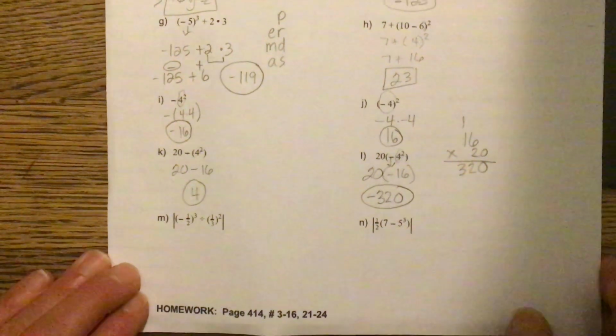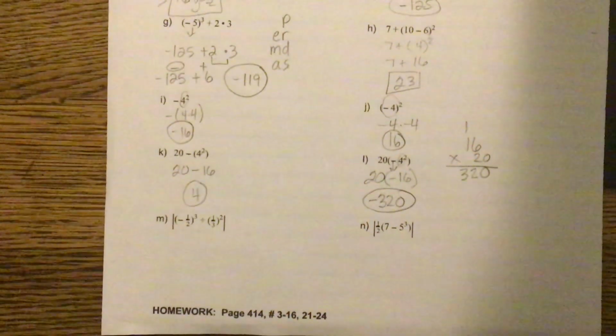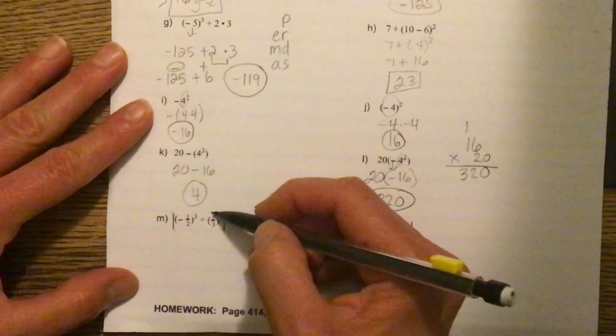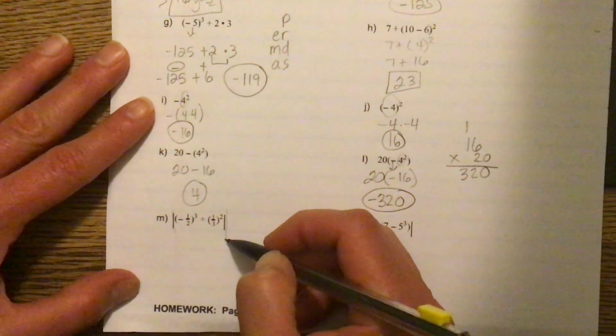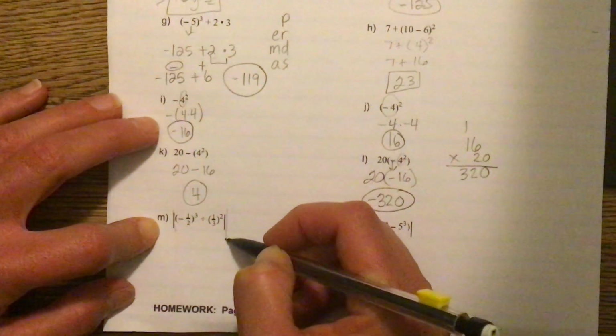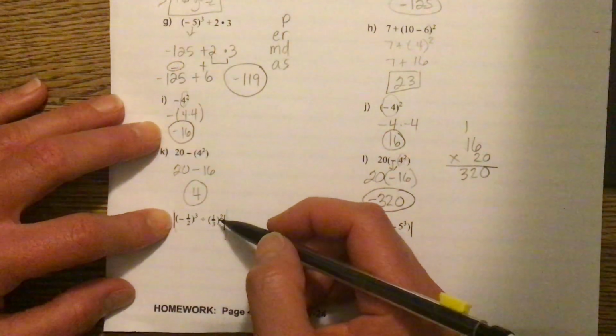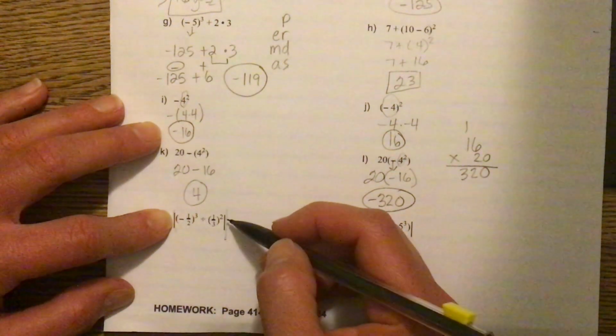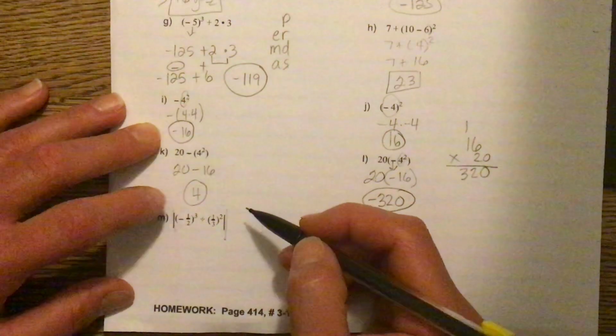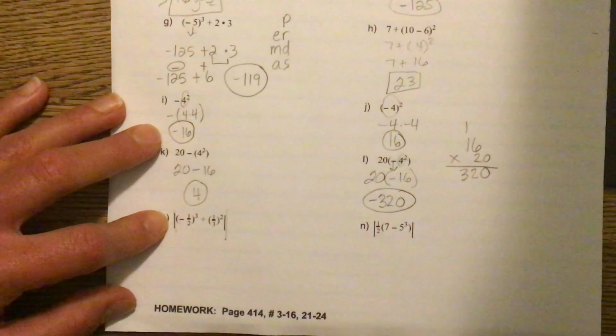All right, so now we've got some fractions here, but that's okay. We know what fractions are. And notice that these are also absolute value. Okay, so in the end, whatever our answer is, it's going to become positive, but that's not until the very end. Things don't change from positive to negative to positive until the very, very end. We have one number in there.